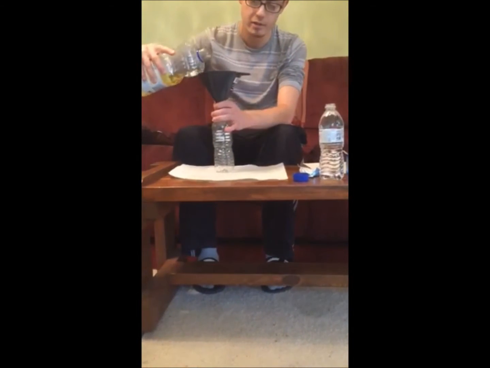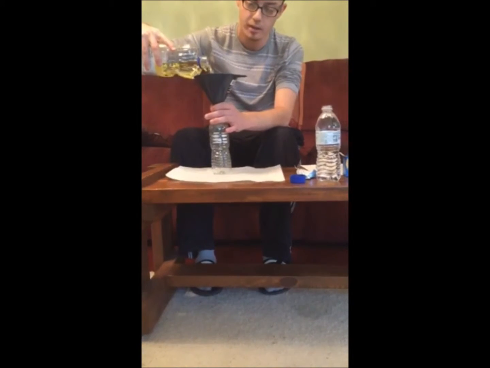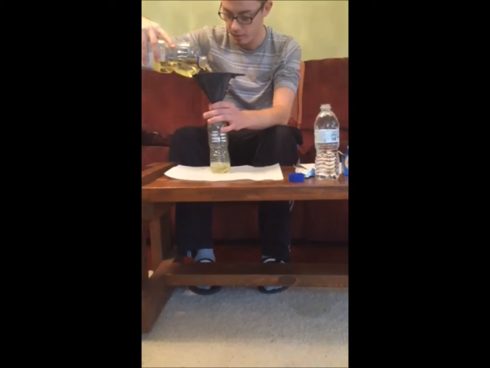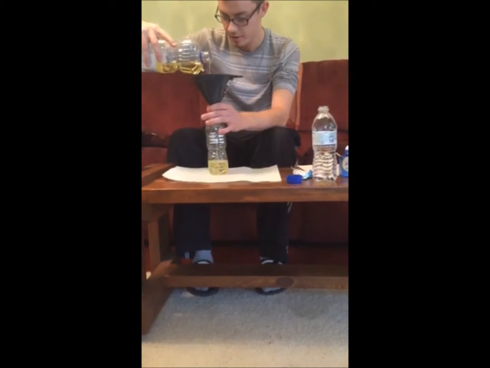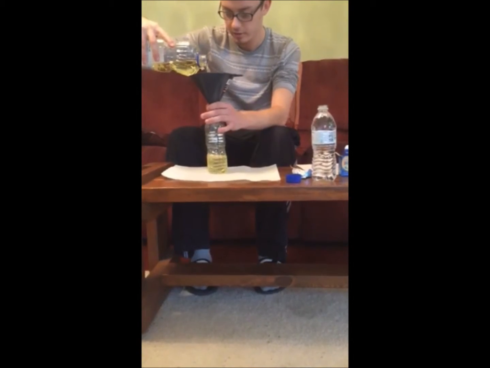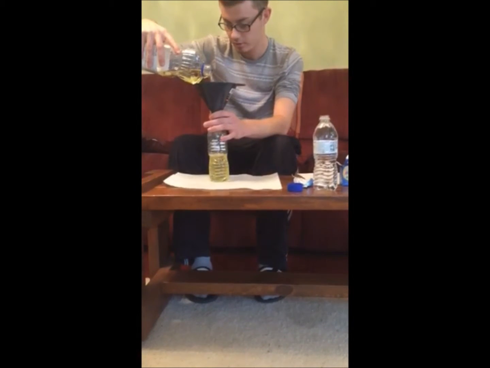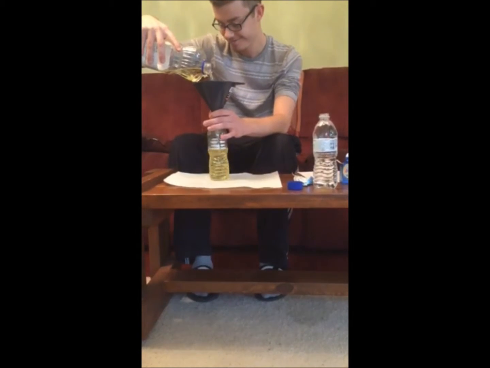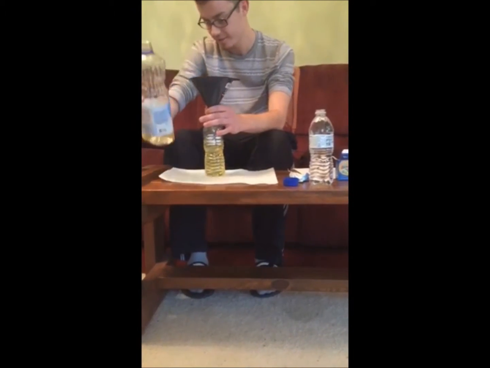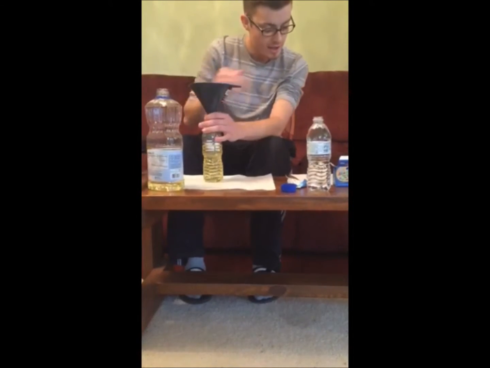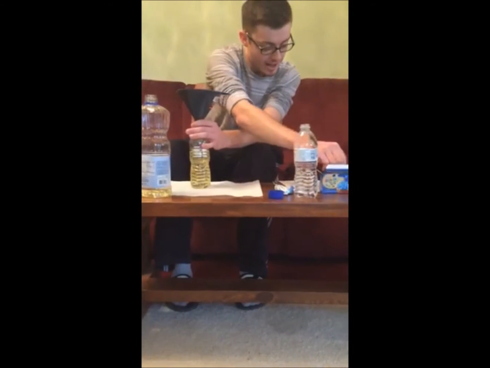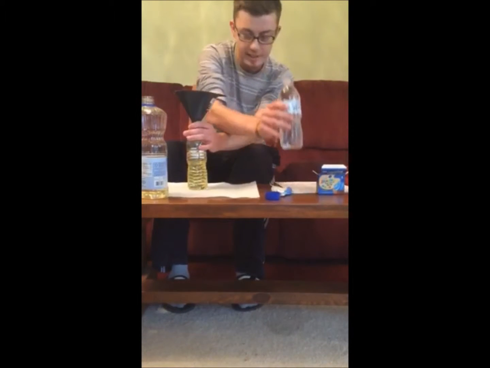So first, we will fill the empty plastic water bottle 3/4 of the way full with vegetable oil. Now we will add the water to the remainder of the bottle.